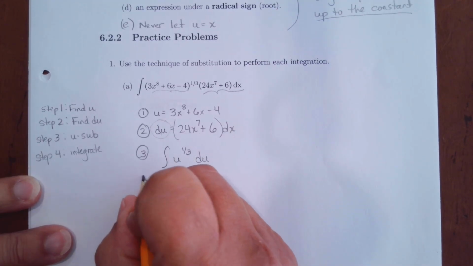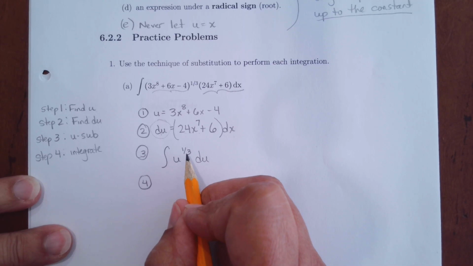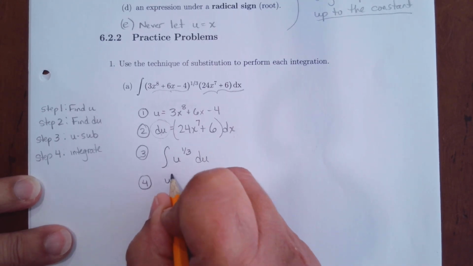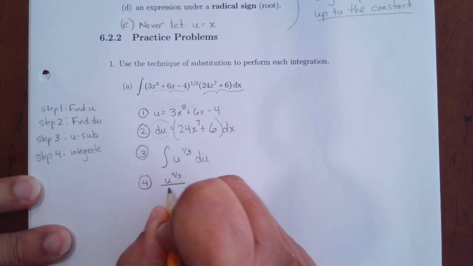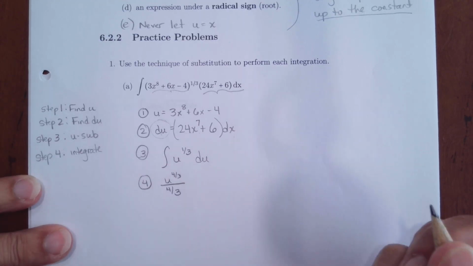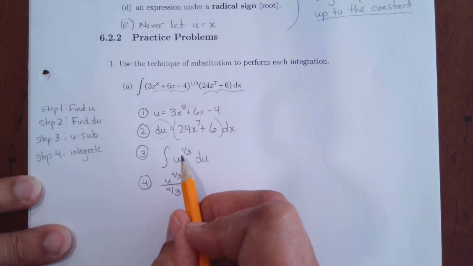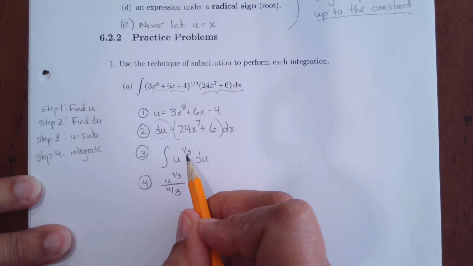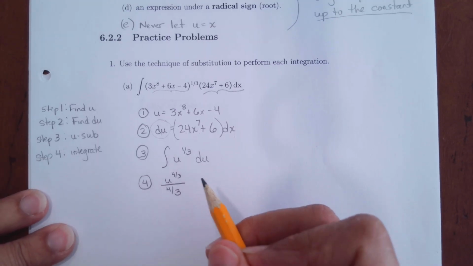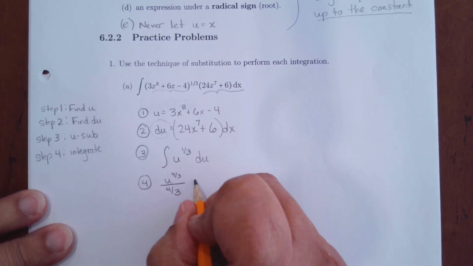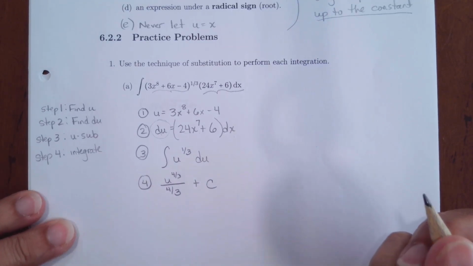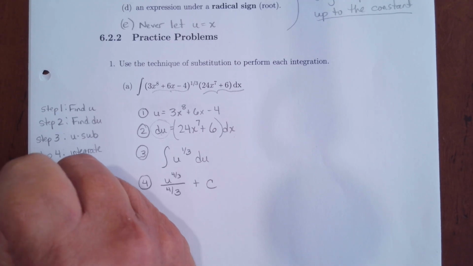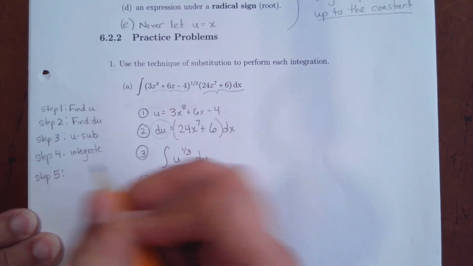So remember when we integrate, we're going to add 1 to this. So 1/3 plus 1 is 4/3. And you divide by that number, right? Okay. So we added 1, goes in the bottom, and then we raise it to that power. Okay. All right, and then what do we do when this is an indefinite integral? We put plus c. All right, so that's step 4. And then the very last step is to substitute back in the original problem.